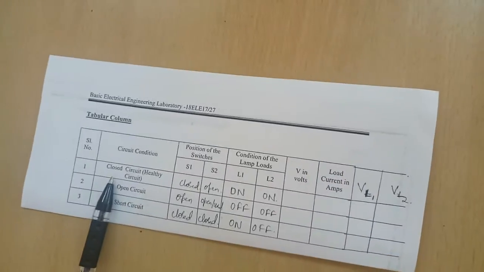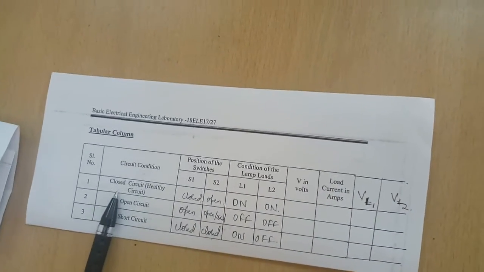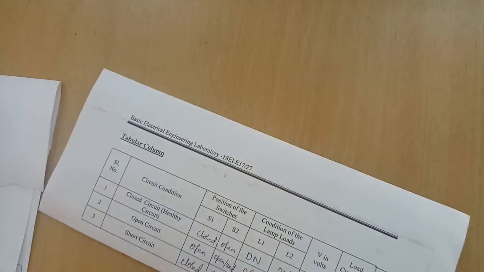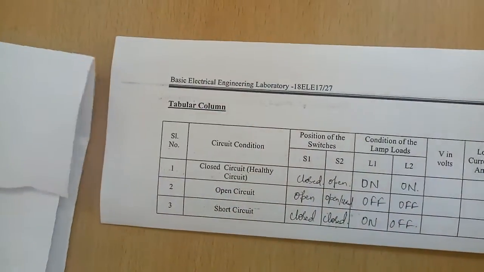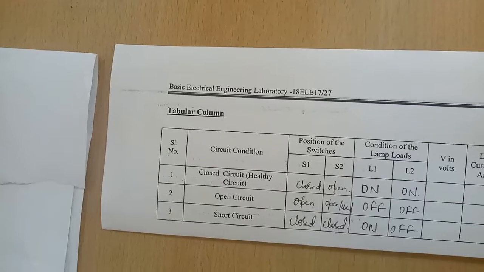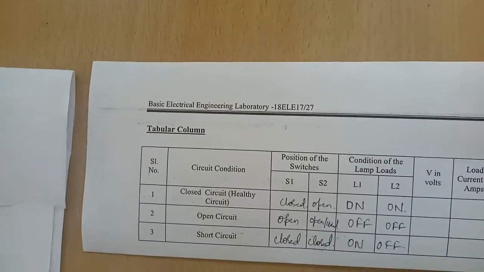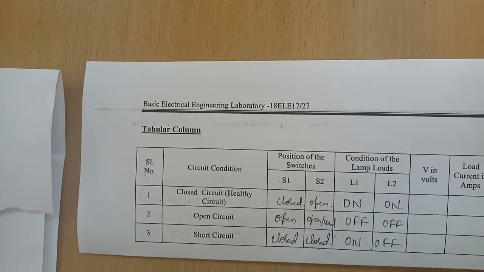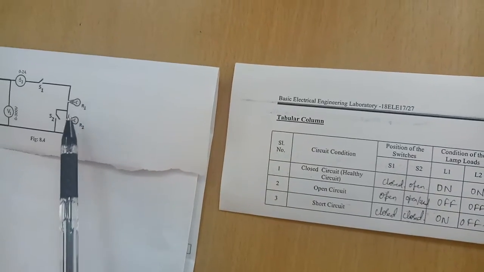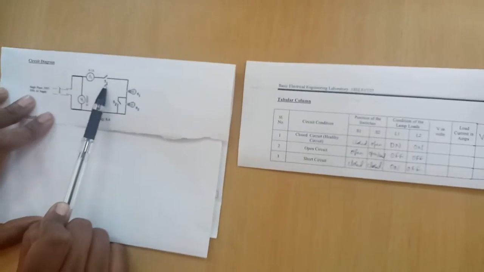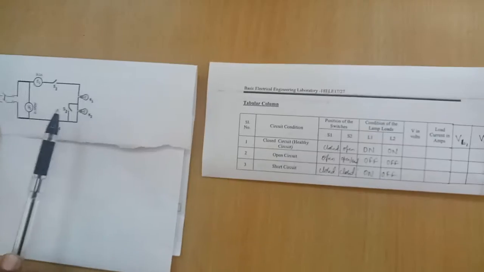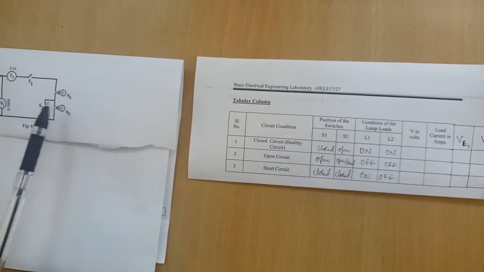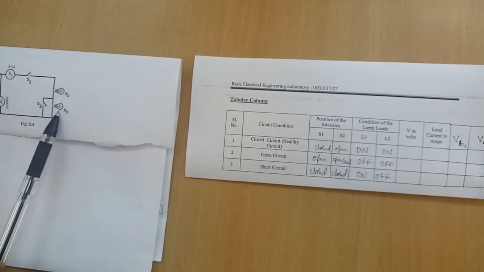So this is the closed healthy part. So in this case, based on the condition of S1 and S2, the lamp will be on or off. See here, if the switch S1 is closed, S2 is open, what will be the condition of lamp 1 and lamp 2?